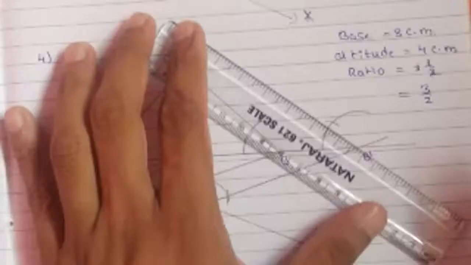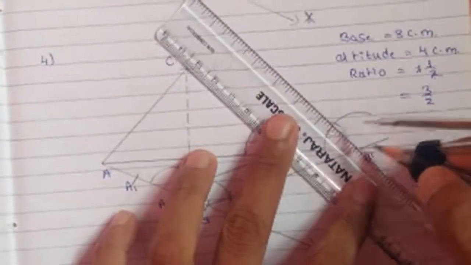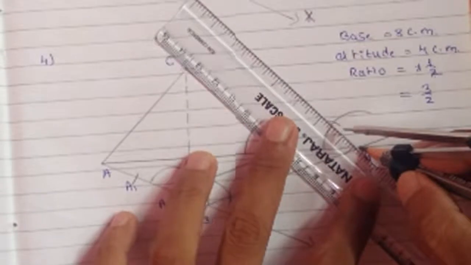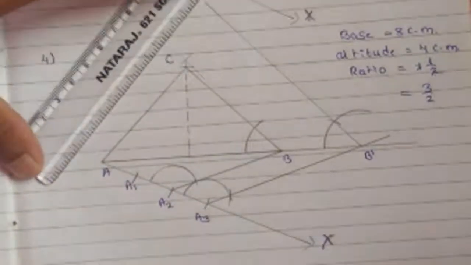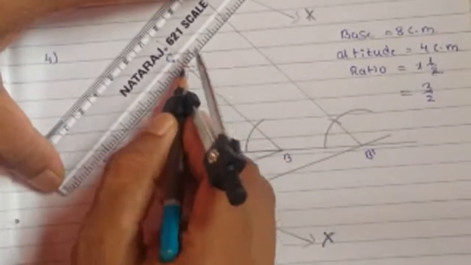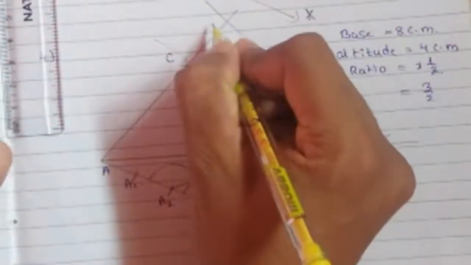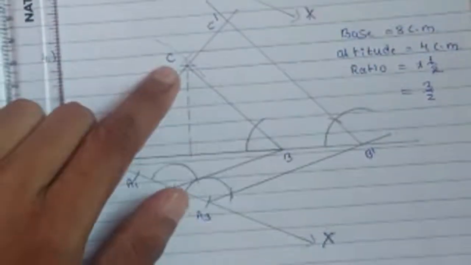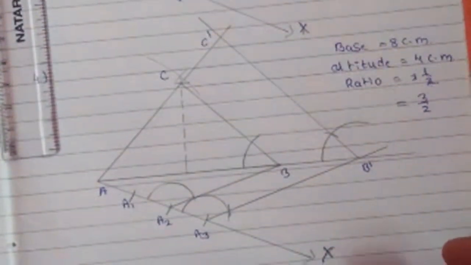Next step we have to draw a line. Next step we have to extend line AC. So now this point is C dash, neighboring point is C, that's why it becomes C dash.